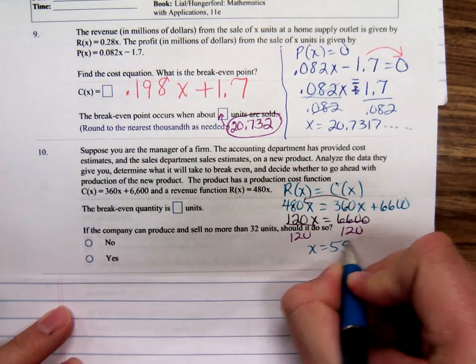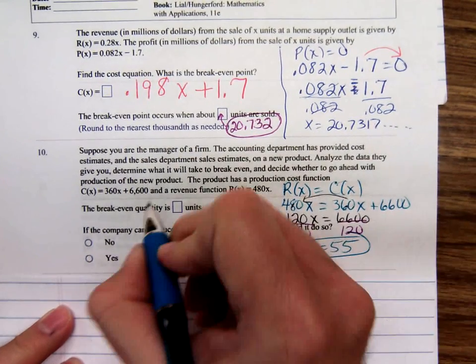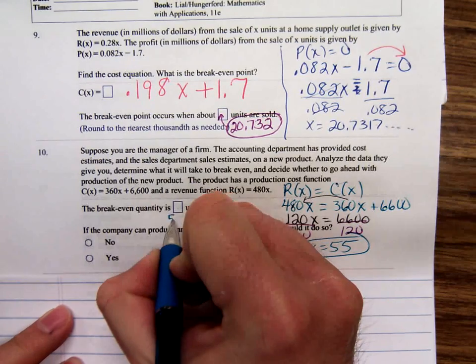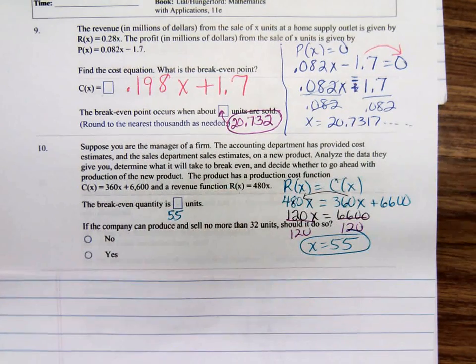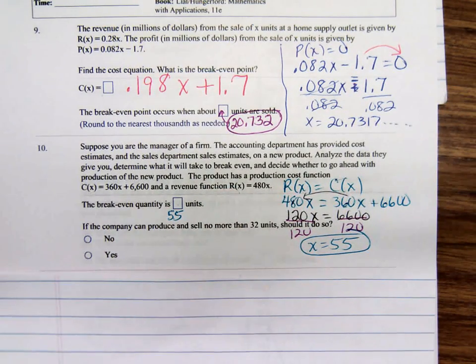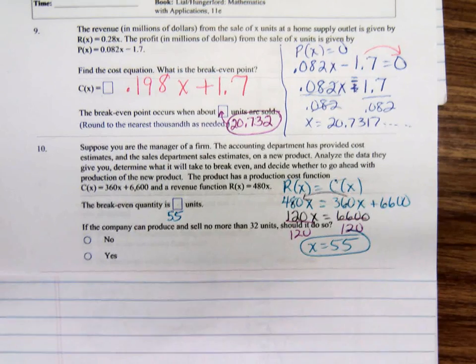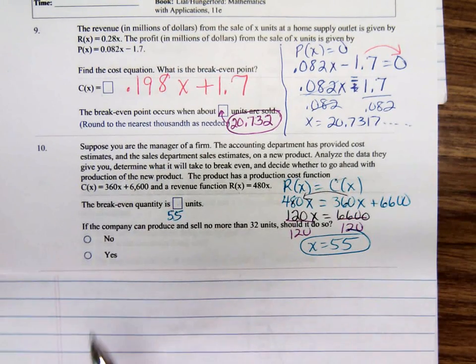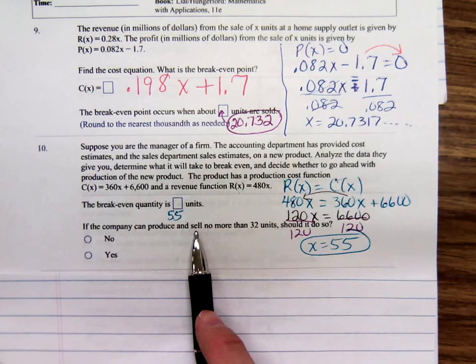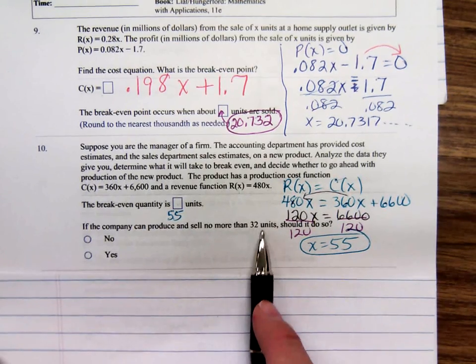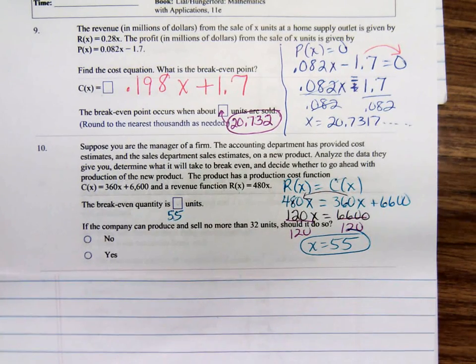So to break even, they're going to have to produce and sell 55 units. Whatever a unit is. It might be items, or it might be 55 dozen items, or maybe 55 boxes of 1,000. I don't know, but 55 units. If the company can produce and sell no more than 32 units, because of some sort of production requirements, they can't make more than 32 units, period.